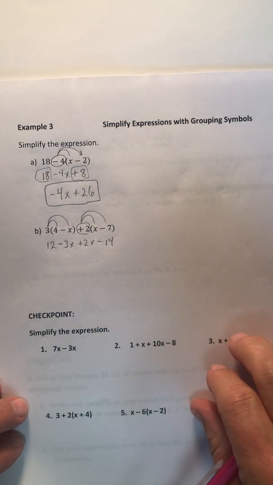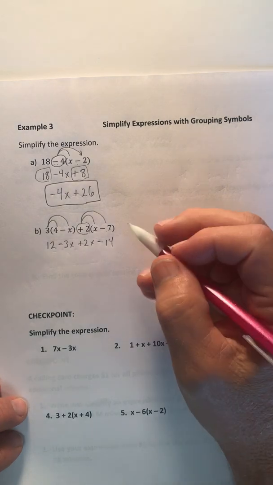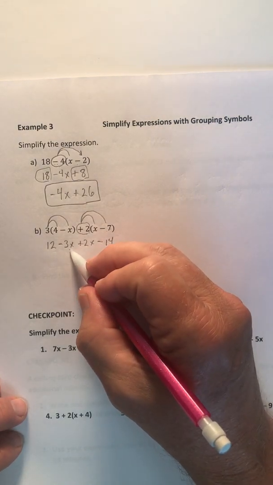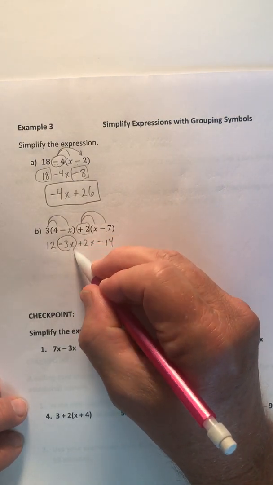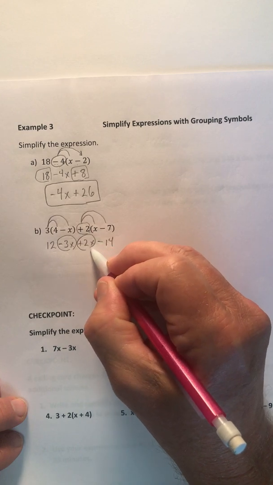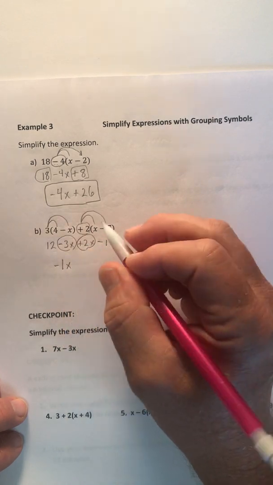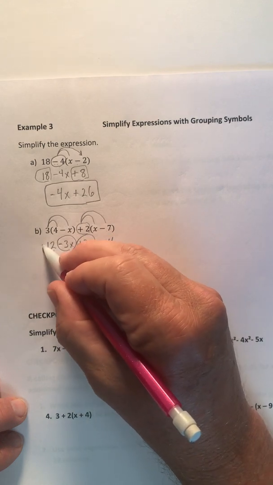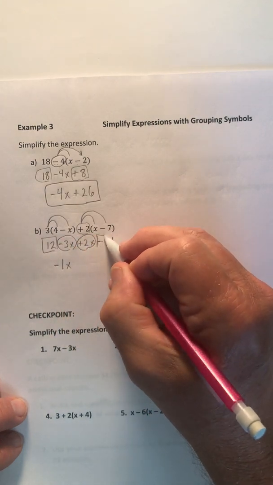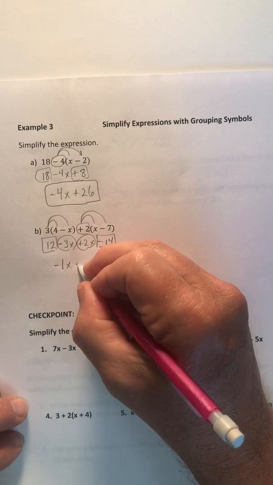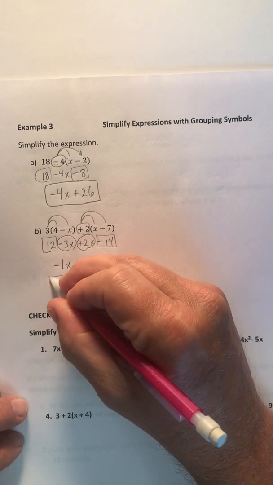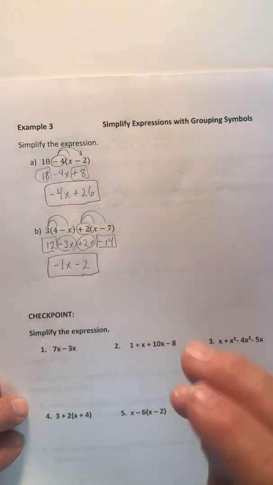All right, so I did my distributive property. Now I'm going to combine my like terms, start with my variables. So I got a negative 3x and a positive 2x. Gives me a negative 1x. And then I got a positive 12 and a negative 14, which gives me a negative 2. All right.